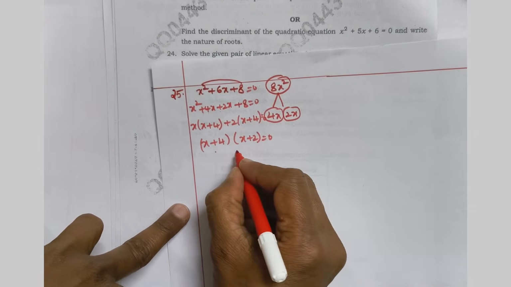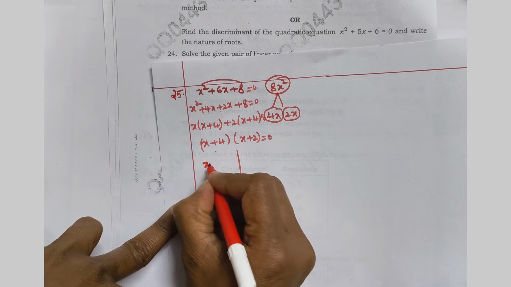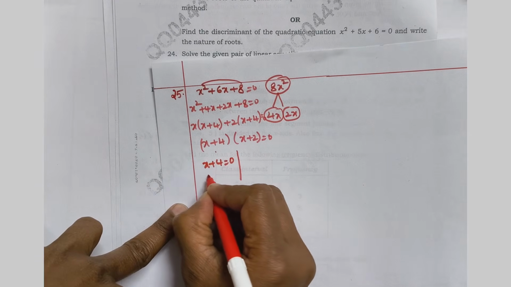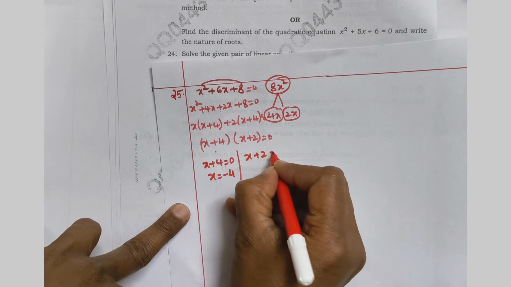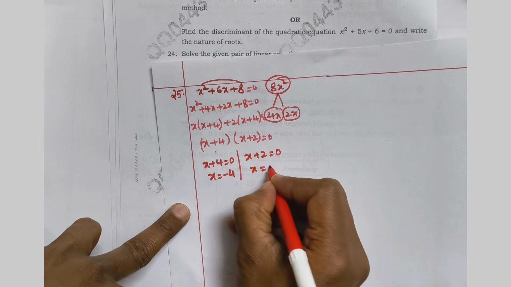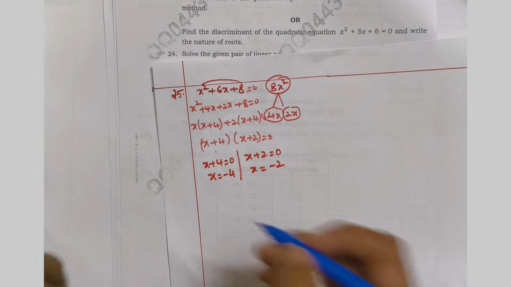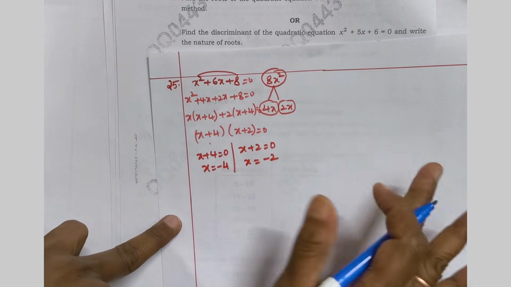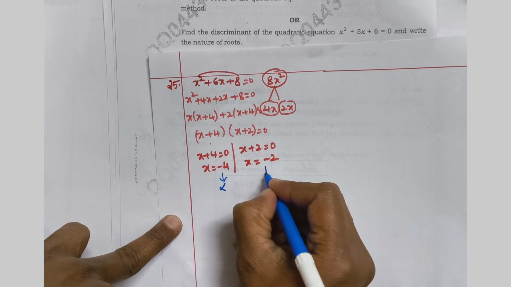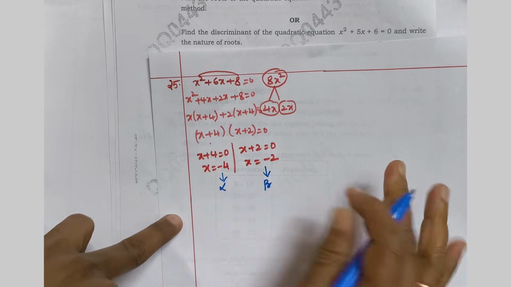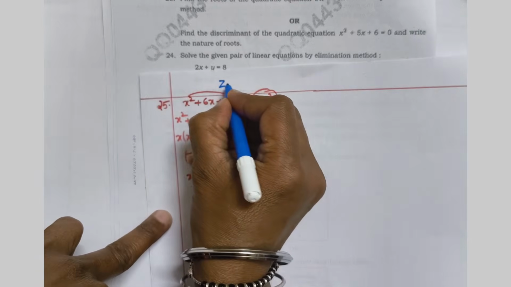Now we will equate each factor to 0. x plus 4 is equal to 0, so x is equal to minus 4. Next, x plus 2 is equal to 0, so x is equal to minus 2. These zeros are nothing but the x values. One zero we will take as alpha, the other as beta. Now finding the zeros is finished.